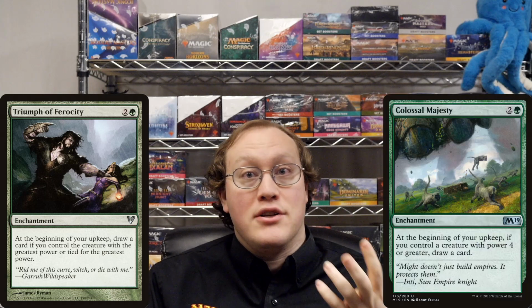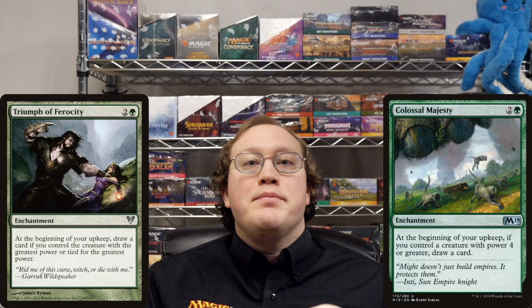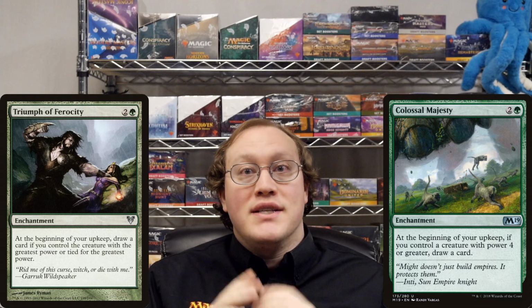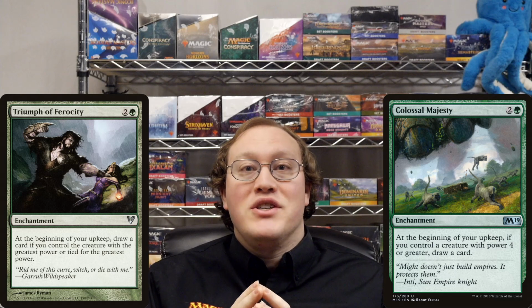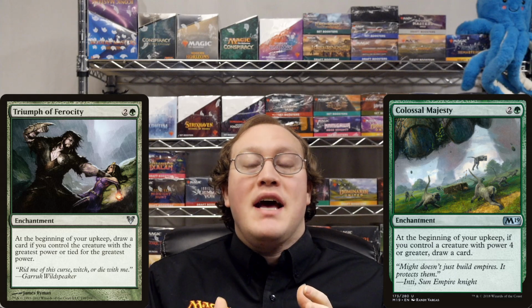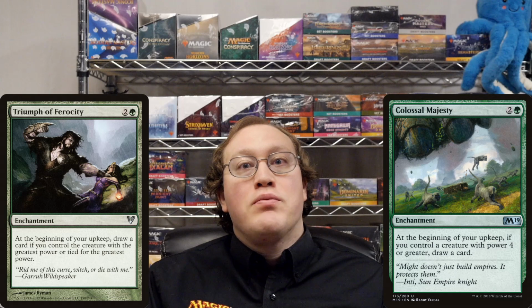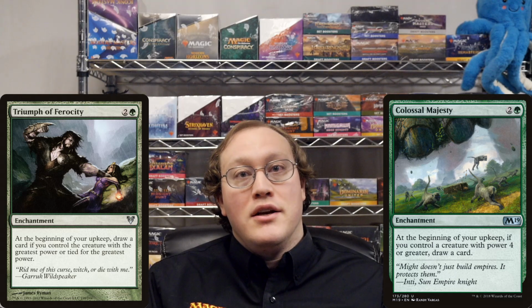Another famous example of this is triggered abilities that have an intervening if clause. Did you know that the ability on Triumph of Ferocity is actually functionally different from the ability on Colossal Majesty? The reason is the position of the if condition within the sentence. I think it's frankly no less than miraculous that all of the languages that Magic has been printed in seem to have the same grammatical freedom to preserve this difference when the cards are translated.